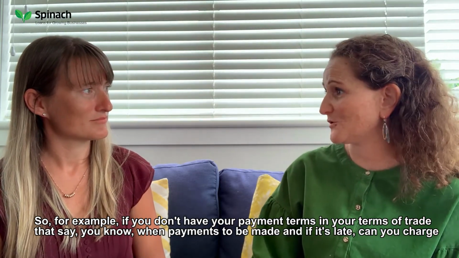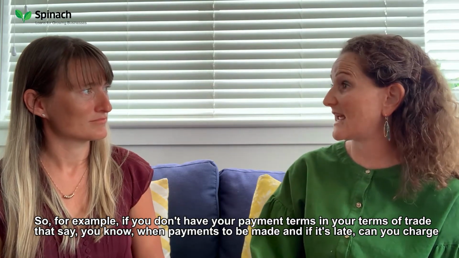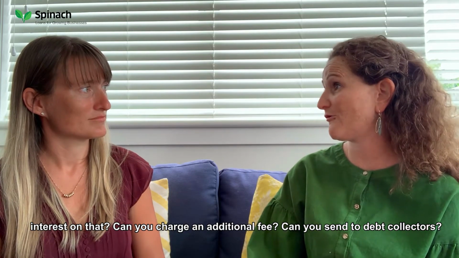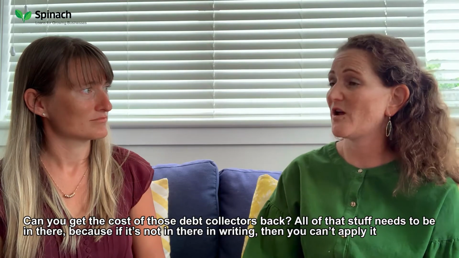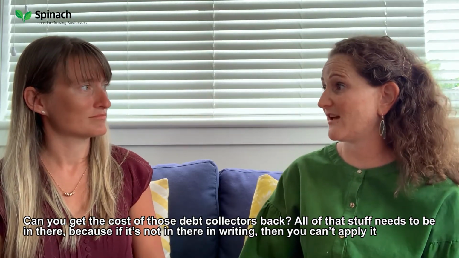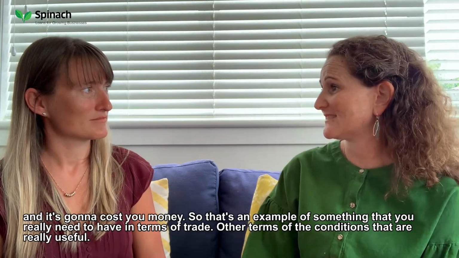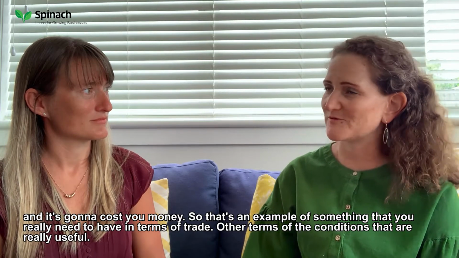So, for example, if you don't have payment terms in your terms of trade that say when payment is to be made, and if it's late, can you charge interest on that? Can you charge an additional fee? Can you send it to debt collectors, and can you get the cost of those debt collectors back? All of that stuff needs to be in there, because if it's not in there in writing, then you can't apply it, and it's going to cost you money. So that's an example of something that you really need to have in your terms of trade.